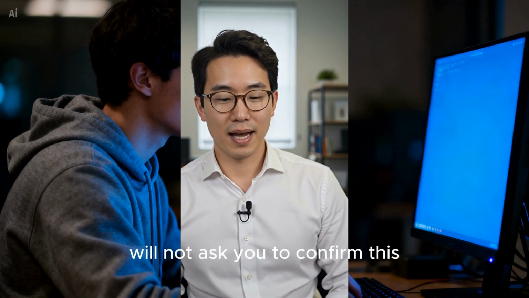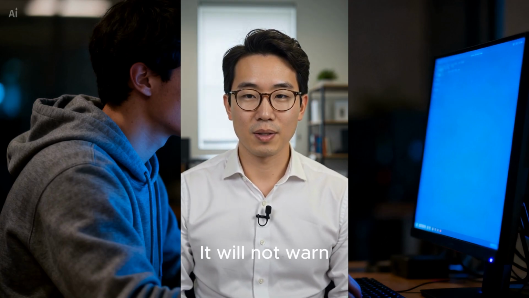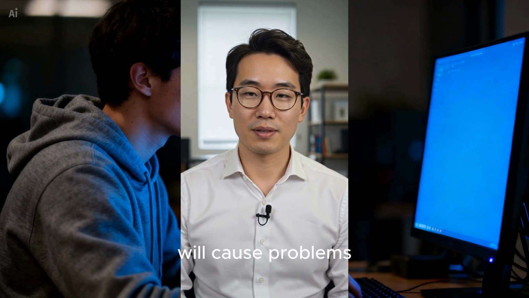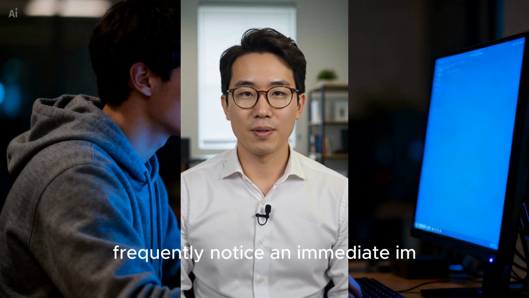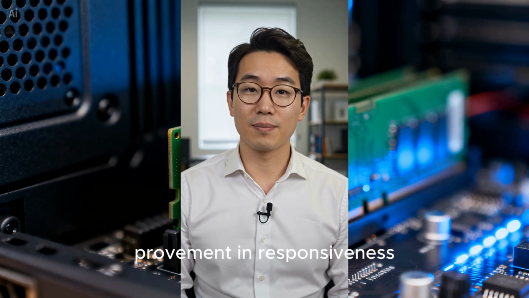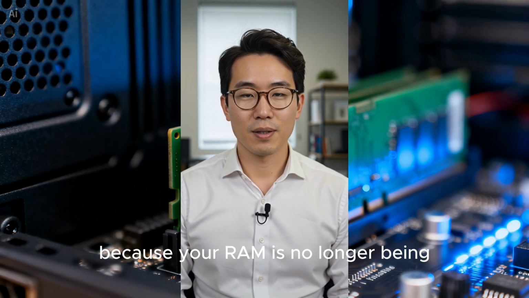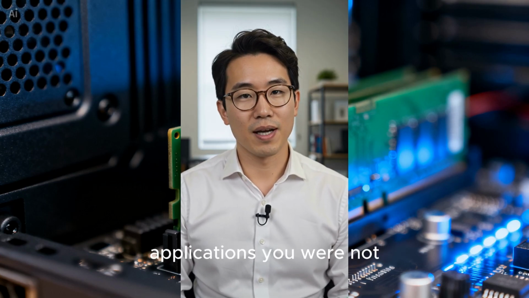Your computer will not ask you to confirm this. It will not warn you that disabling this service will cause problems. It will simply stop the service. And on machines with limited RAM, you will frequently notice an immediate improvement in responsiveness because your RAM is no longer being filled with preloaded applications you were not trying to run.